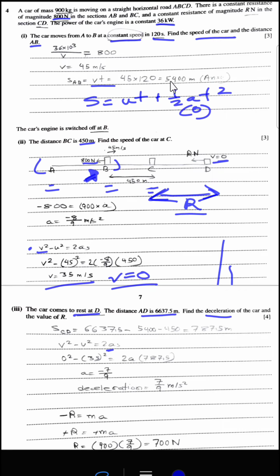that is given here. The distance AB is 5400 meter, and the distance BC, that is given earlier in this question, is 450 meter. So we subtract this to find the distance CD as 787.5 meter. Since we know the value of distance and the values of v square and u square, we equate this expression to find the acceleration, that is negative 7 by 9. So the deceleration would be just 7 by 9, and it is positive.